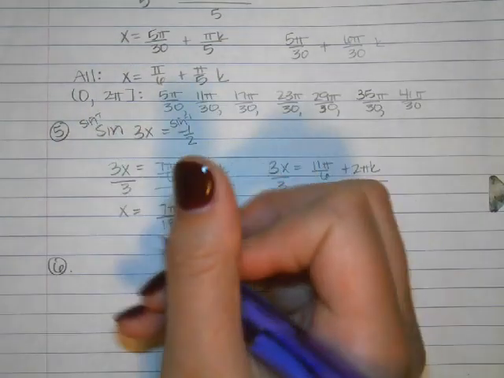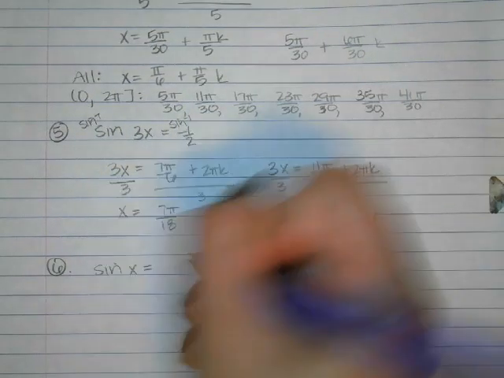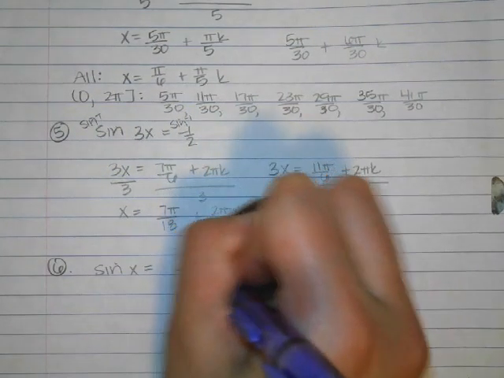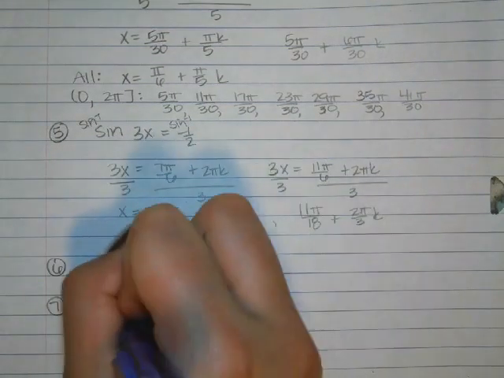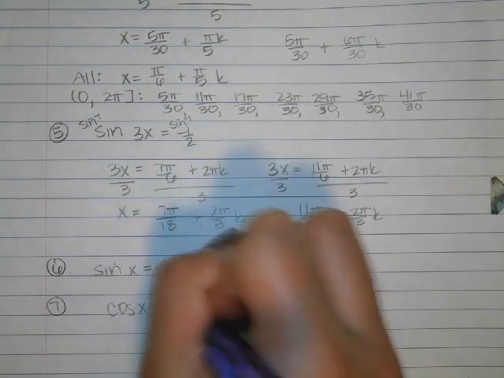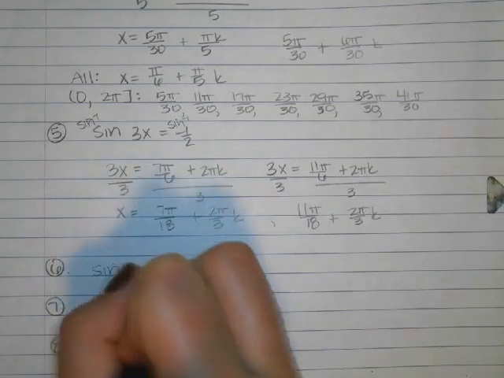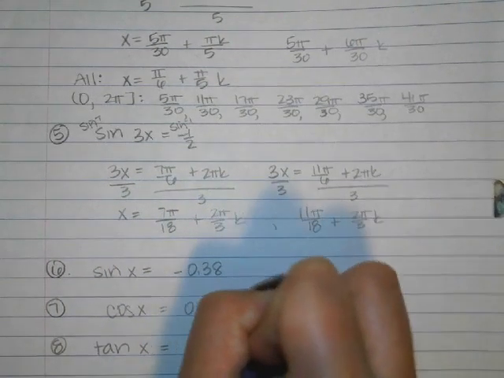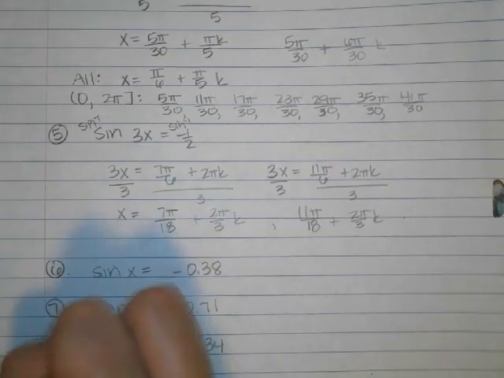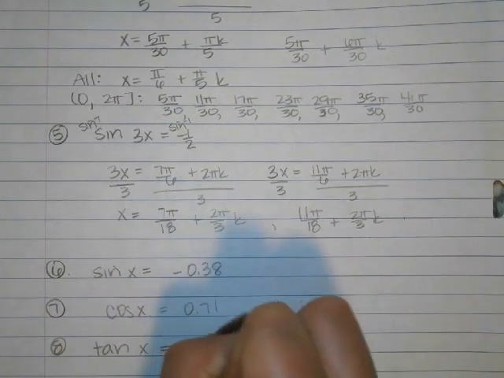So here we're going to do sine x equals -0.38, and I'm just going to go ahead and write them all. Cos x equals 0.71, and tan x equals negative 1.34, and cosecant x equals 2.79.